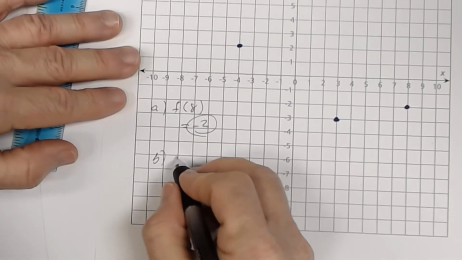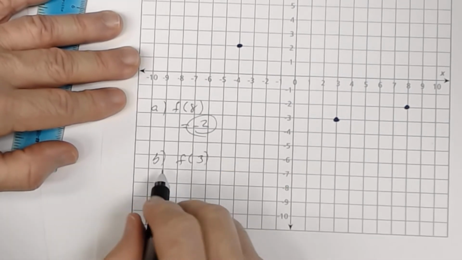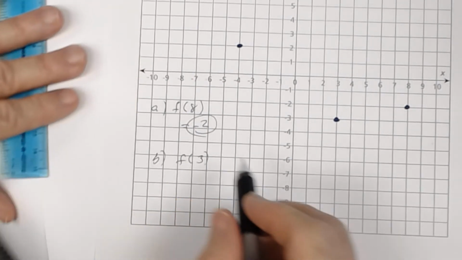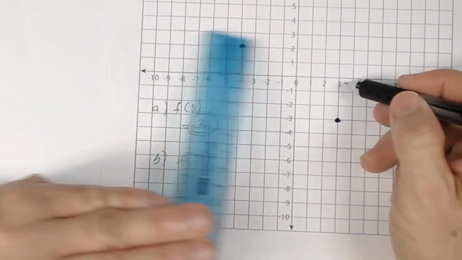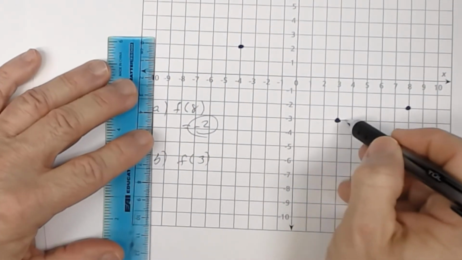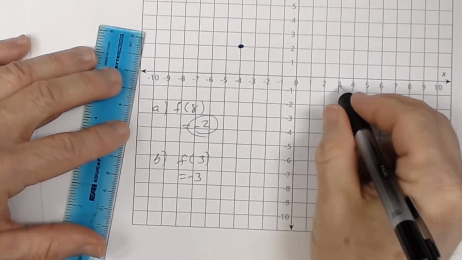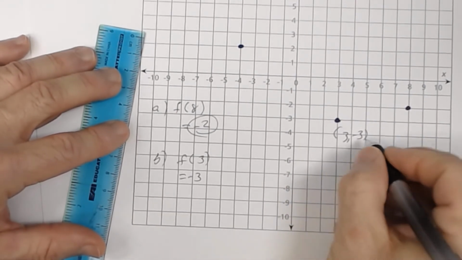Part B, what is f of 3? Well, again, what's the y value when x is 3? Here's x is 3 right here. Here's my point. The y value is negative 3. That makes sense because if you label the point, isn't that 3, negative 3?